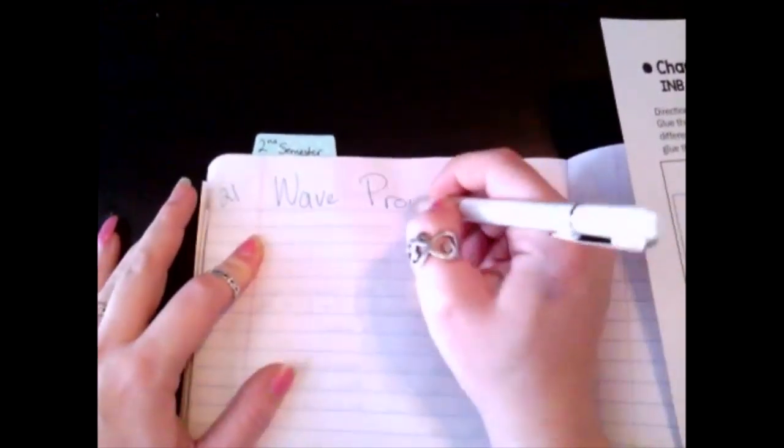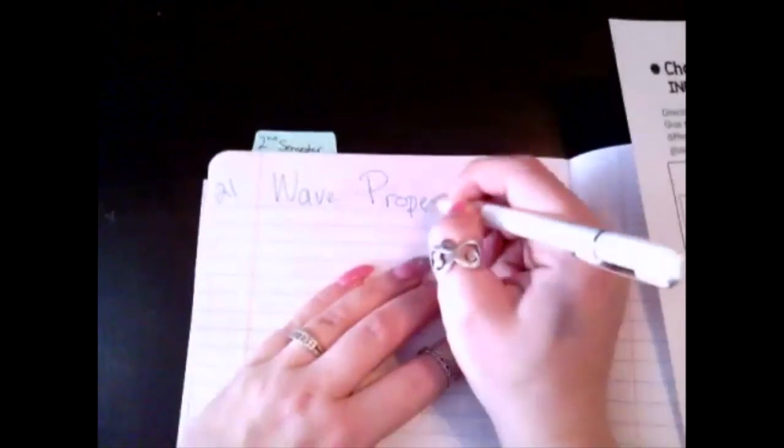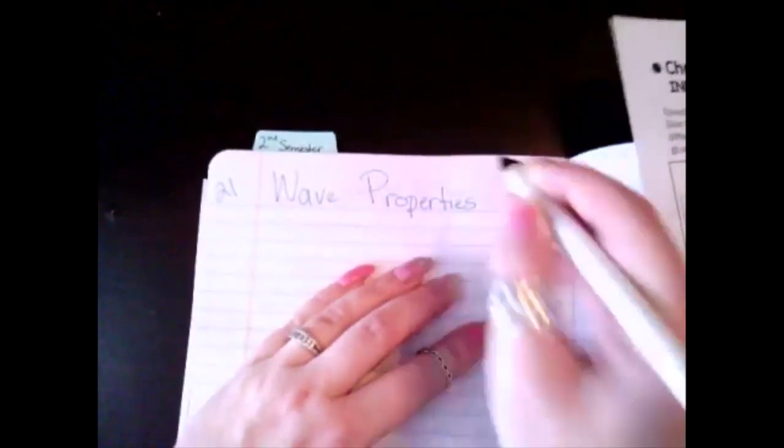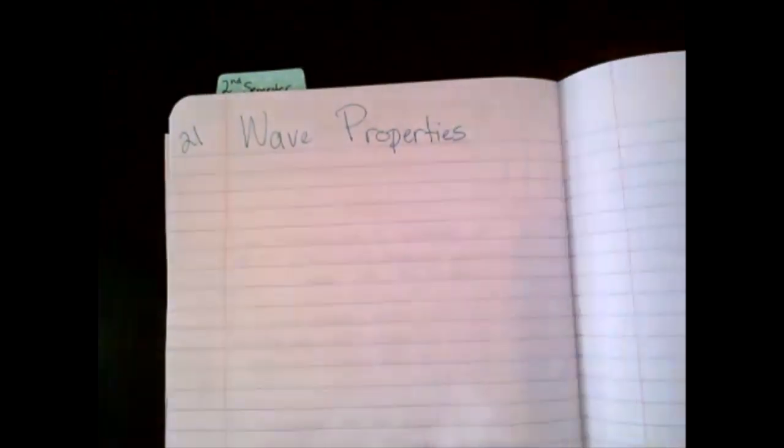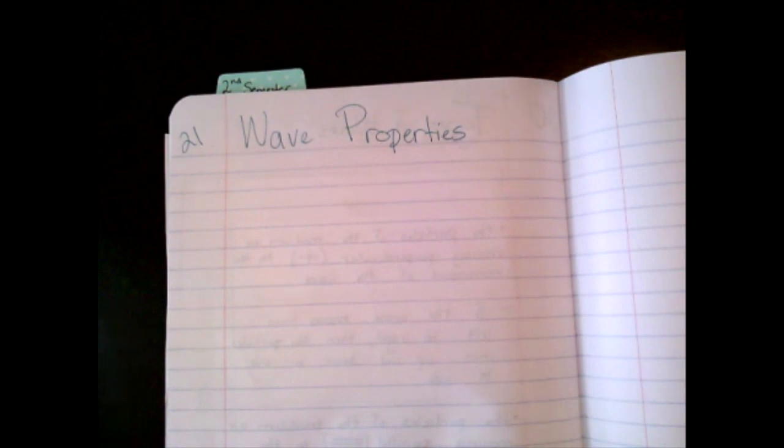Wave properties. The attributes that waves have that help us to calculate what they are and how they operate.